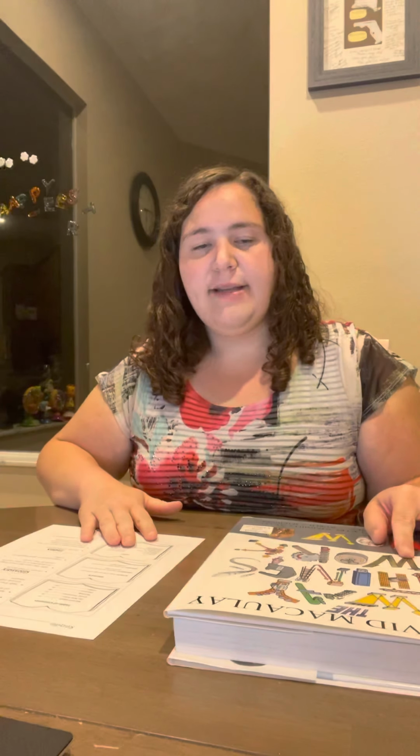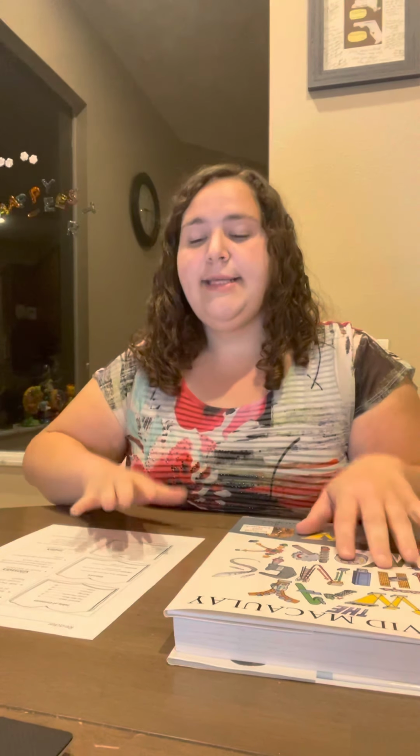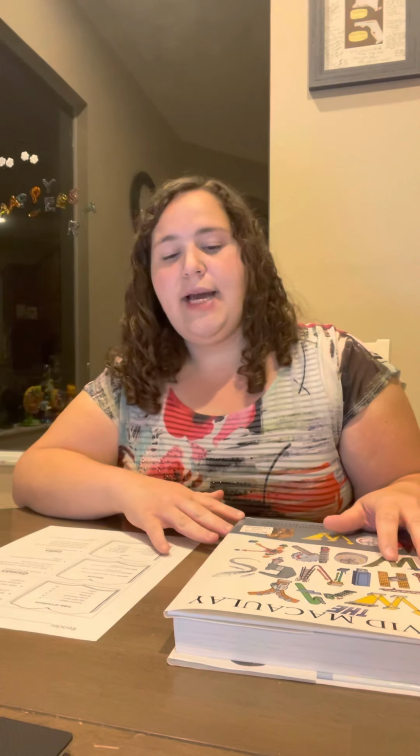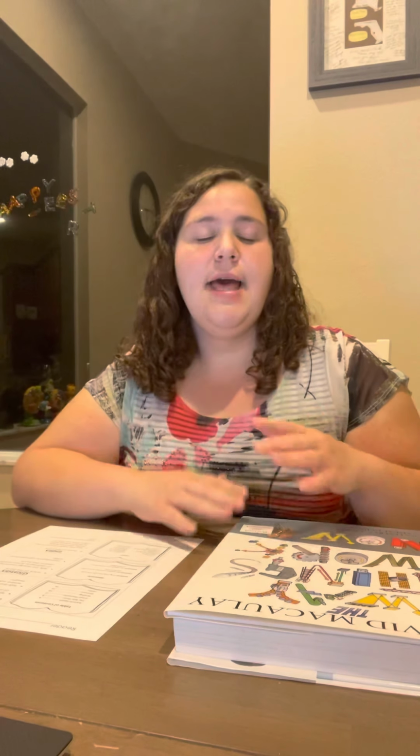And so for my assessment of how I'll know if they've met that goal, I would like to see from my students 3 topics that they already know, 3 questions that they would like to know, and I'm going to ask them to point out 1 feature specific to a nonfiction text, whether that be index, glossary, table of contents, things like that.